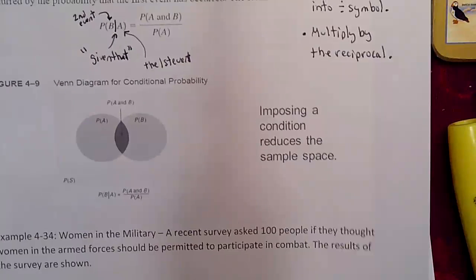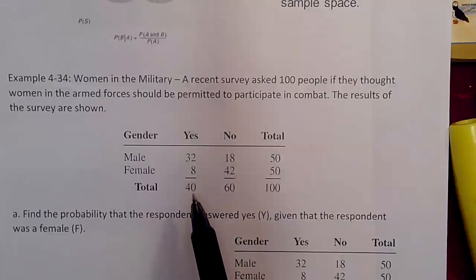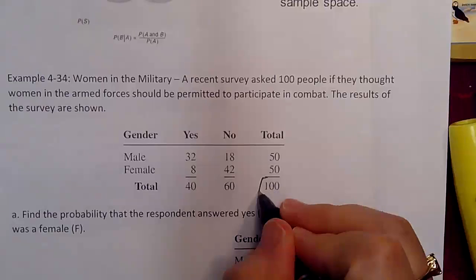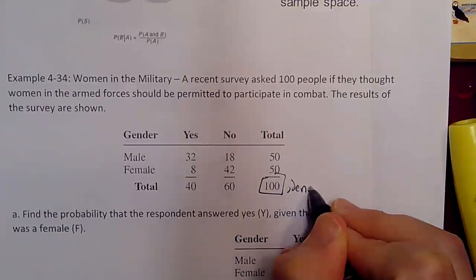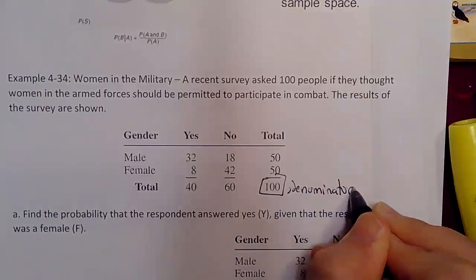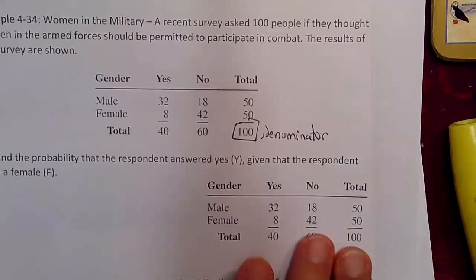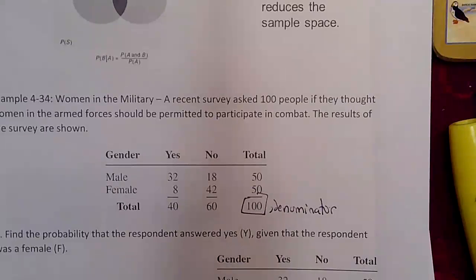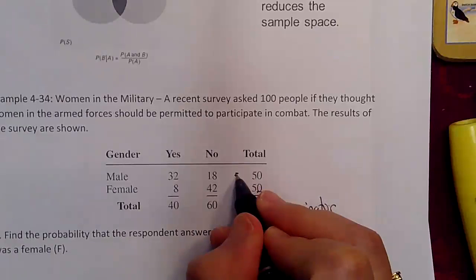And then they have this example about women in the military. A recent survey asked 100 people. So you see right here, this is your denominator. See that 100? That's your denominator. I don't know why they put the table twice. It's identical here. But the recent survey asked 100 people if they thought women in the armed forces should be permitted to participate in combat. The results of the survey are shown. So you have males and females, totals, just like we do our totals.